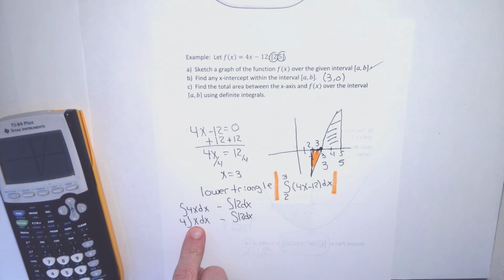For this one, I'm going to add 1 to the exponent. The new exponent's going to be 2. I'm going to multiply by 1 over the new exponent, which is 1/2. I still have the coefficient. The second is an integral of a constant, so you just get the constant times x. This fraction reduces by 2, and you're going to get 2x squared minus 12x.